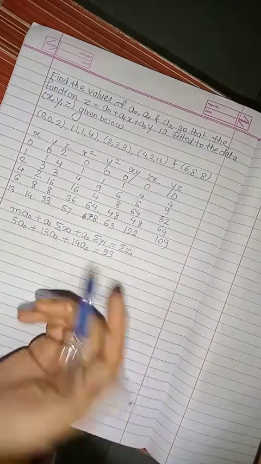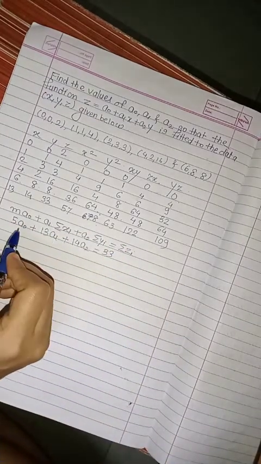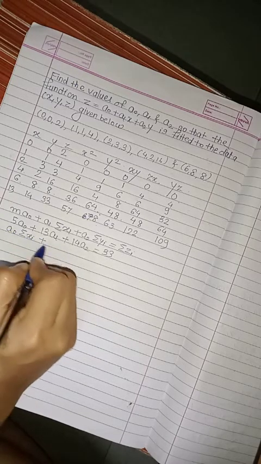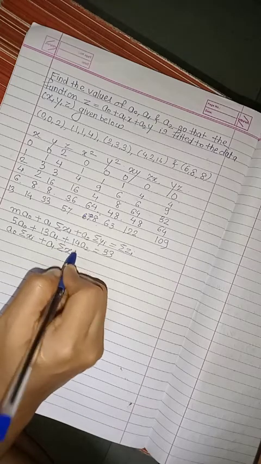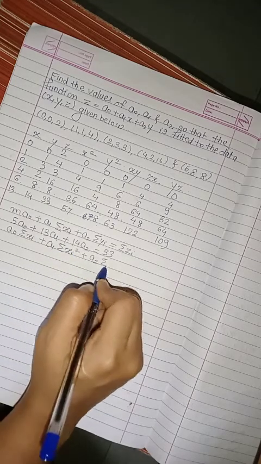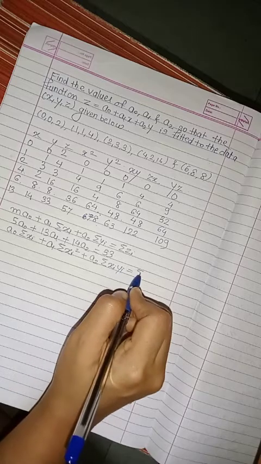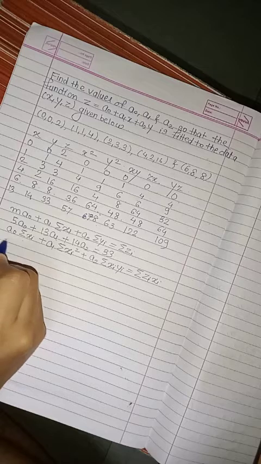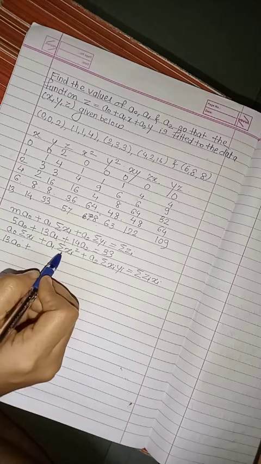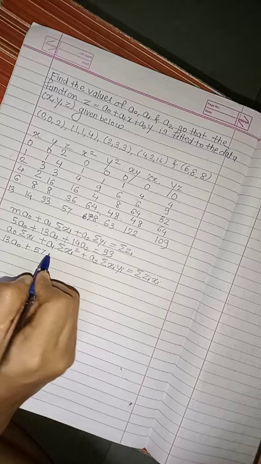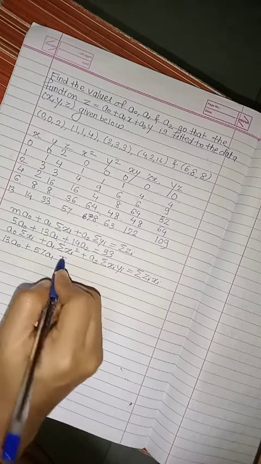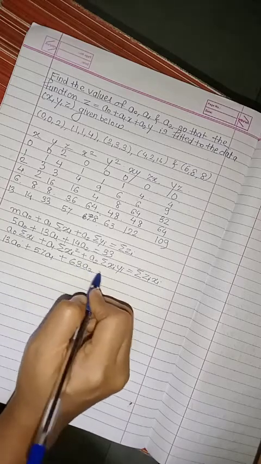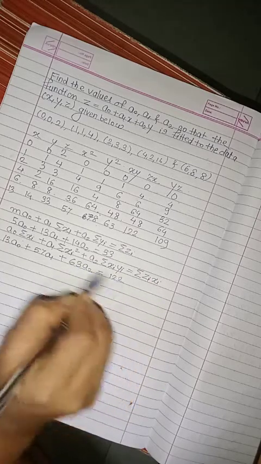Now similarly we are going to find the second normal equation. The second normal equation is given by a0 summation xi plus a1 summation xi square plus a2 summation xi yi, which is equal to summation zi xi. So again, summation xi is 13 a0 plus summation of xi square, which is 57 a1 plus summation xi yi, which is 63 a2, equal to 122.